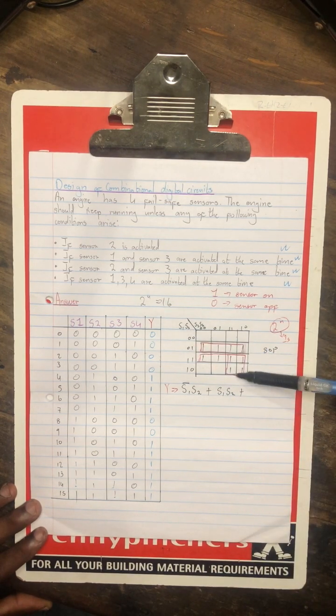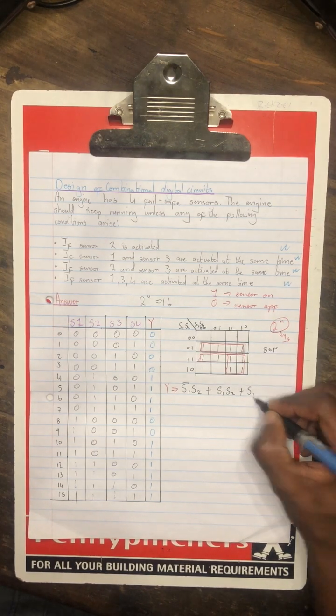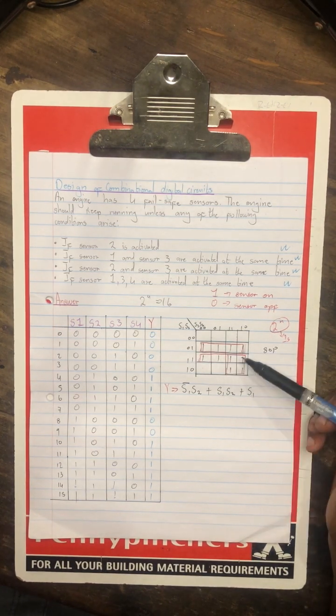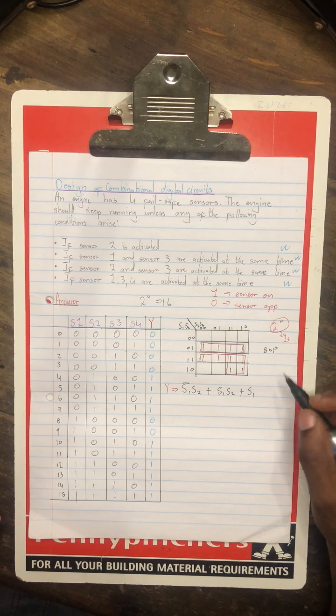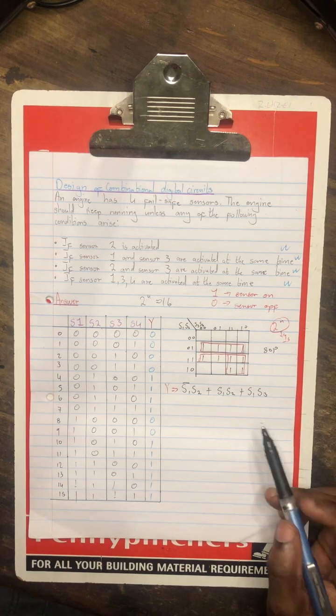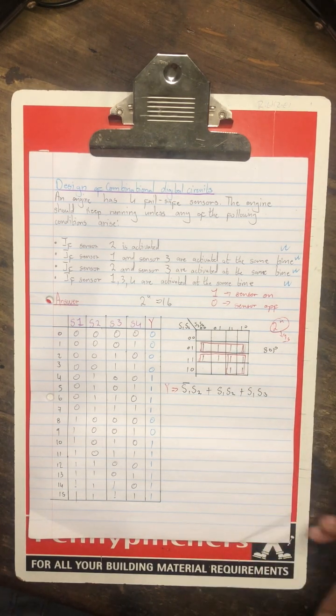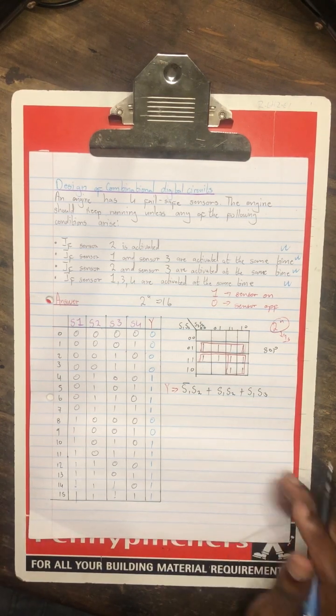We can tell that sensor 1 will remain the same, it will not change here, and sensor 2 will change, so we discard it. So sensor 1 is there. And then we check sensor 3 and sensor 4. Sensor 3 will not change, but sensor 4 will change, so we only have sensor 3. Seeing that it's also 1 and 1, we represent it like that. So here we have the final Y output.